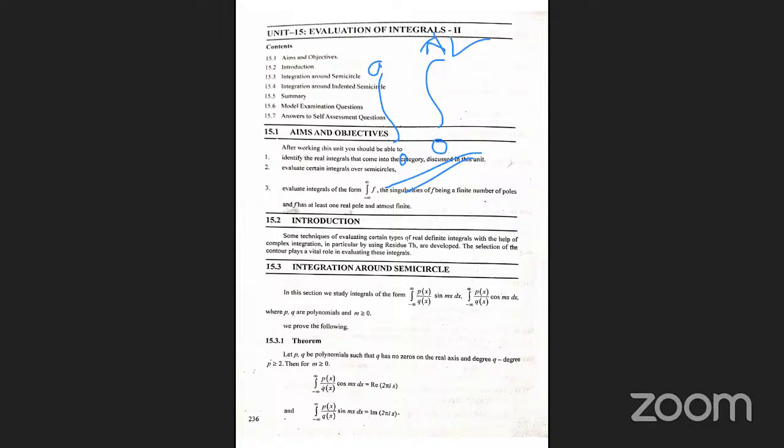So these integrals are called improper integrals, from minus infinity to infinity. These integrations are in the form of integral from minus infinity to infinity of p of x by q of x into sine mx dx, and in the same way integral from minus infinity to infinity of p of x by q of x cos mx into dx.